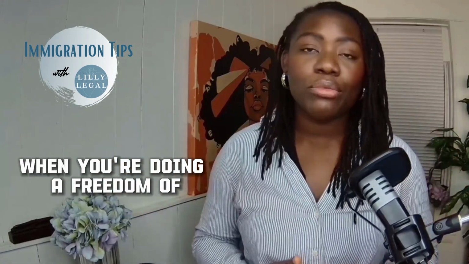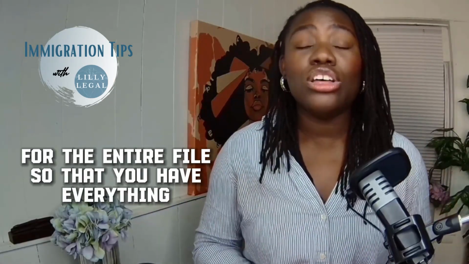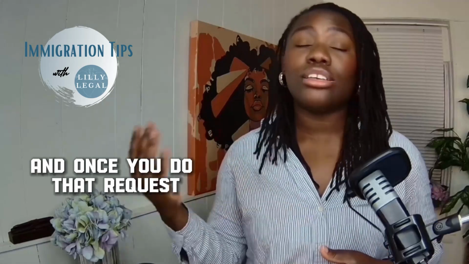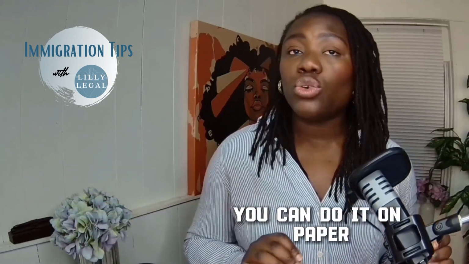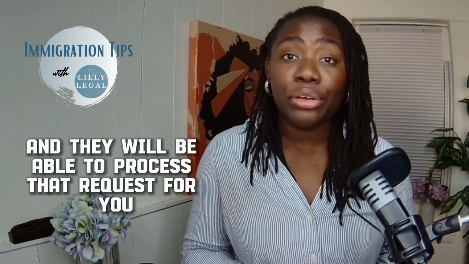When you're doing a Freedom of Information Act request, you want to make sure that you are putting in for the entire file so that you have everything that you need. And once you do that request, USCIS will process it and let you know online once it's ready for you. If you're not able to do it online, you can do it on paper. You can file Form G-639 with USCIS and they will be able to process that request for you.